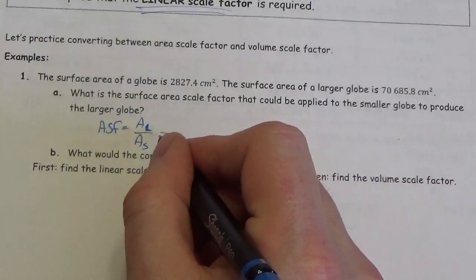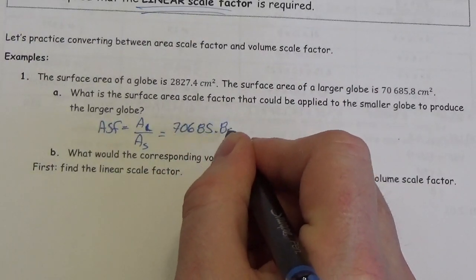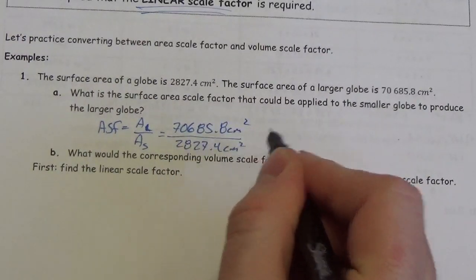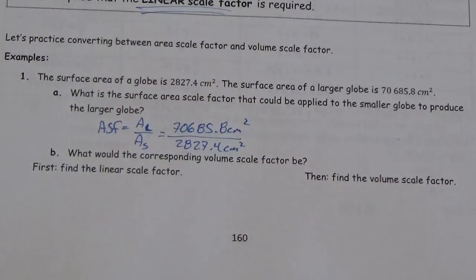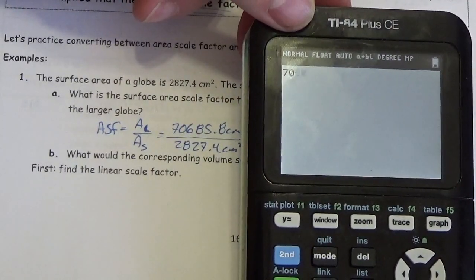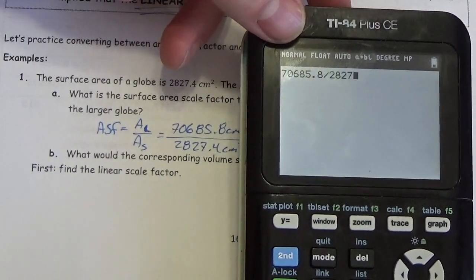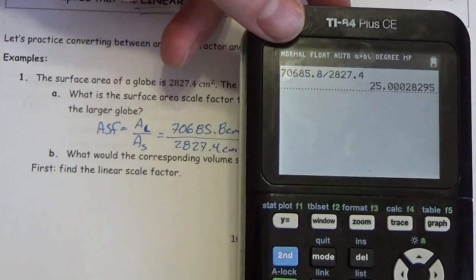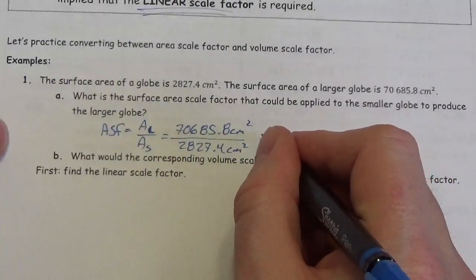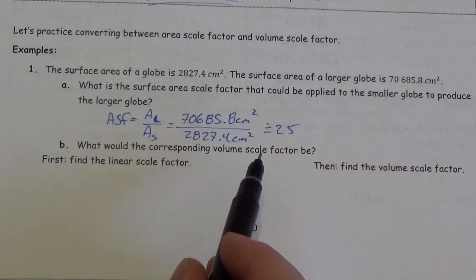Anyway, the surface area is going to be 70,685.8 centimeters squared over 2,827.4 centimeters squared. I'm asking you for the area scale factor, so I'm going to be comparing the areas. So here we go, 70,685.8 divided by 2,827.4, and we're getting an answer that's almost perfectly 25. Okay, that's approximately 25. So now, what would the corresponding volume scale factor be?